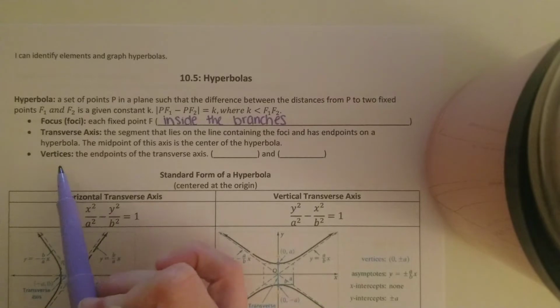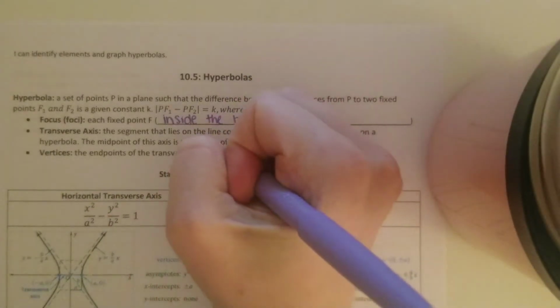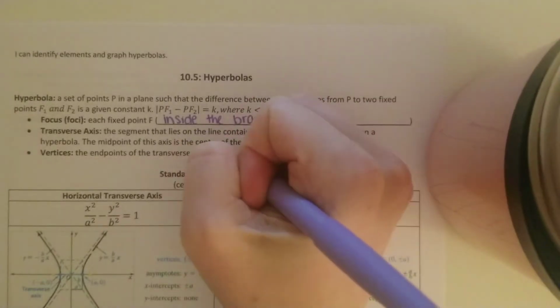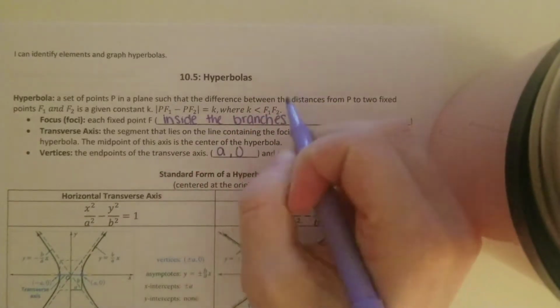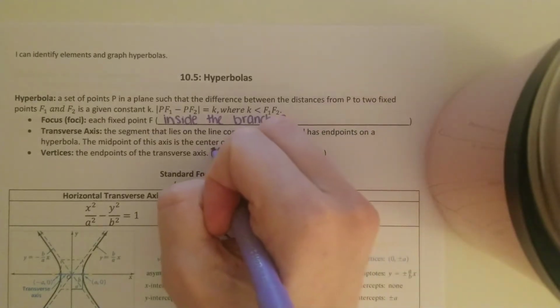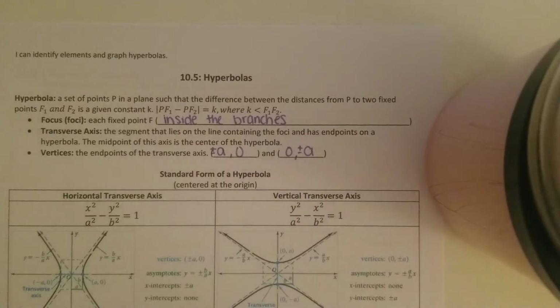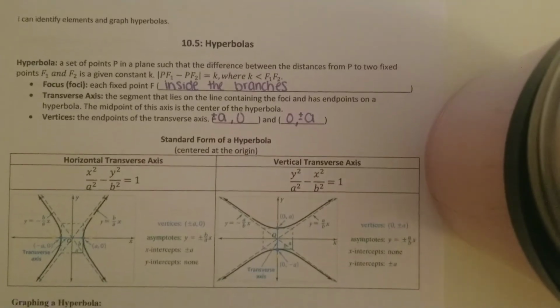And so our vertices are going to be on our axes, and they are always going to be with the letter A. And it's going to be either plus or minus in the X spot or plus or minus in the Y spot. But in this case, it's not going to be A or B. It's always going to be A.